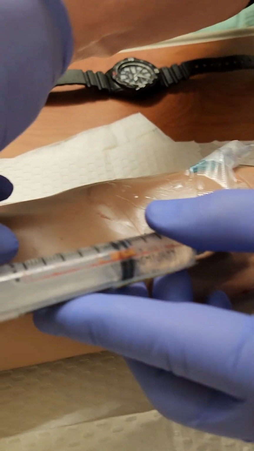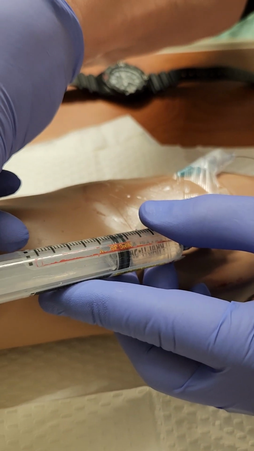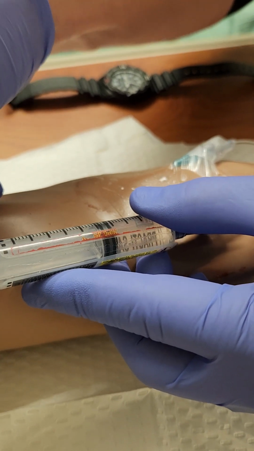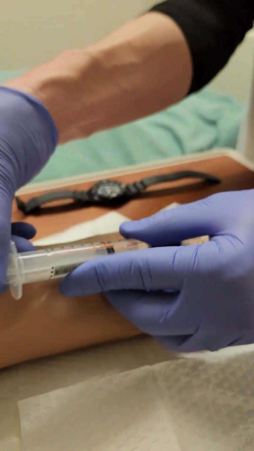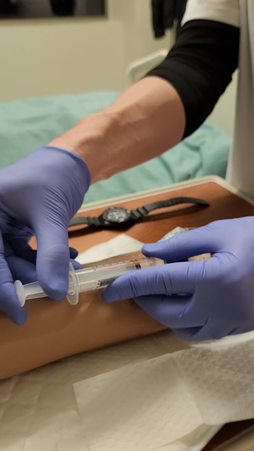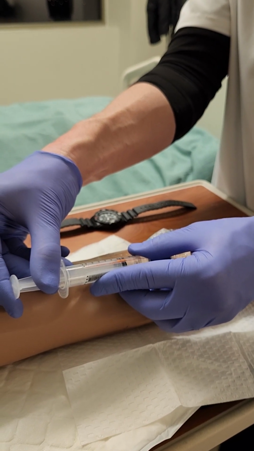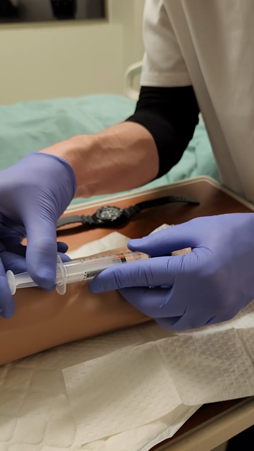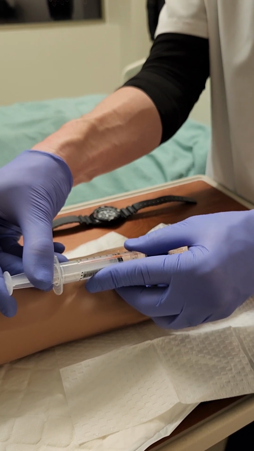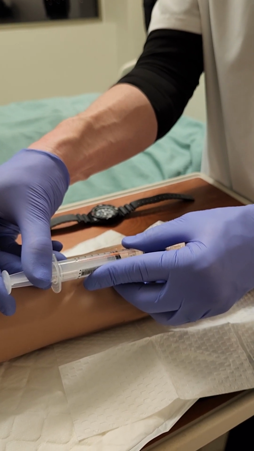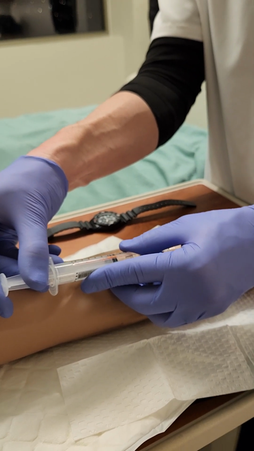Not to scare you or anything, but this medication is no joke. It can also be addictive. You gotta be careful with it. If you can go without it, you should probably try, because you can build a tolerance to it.